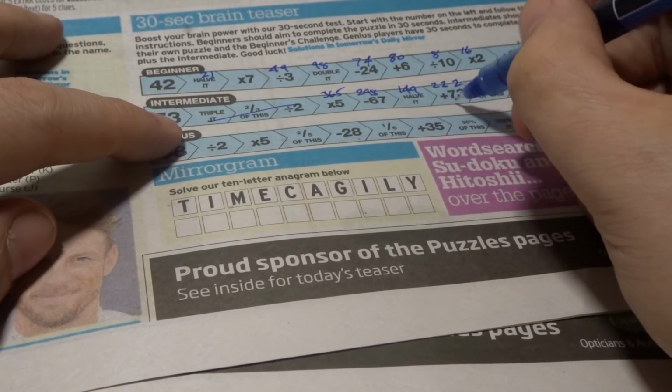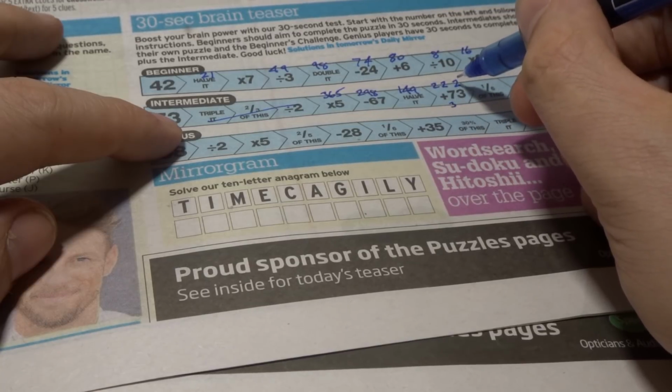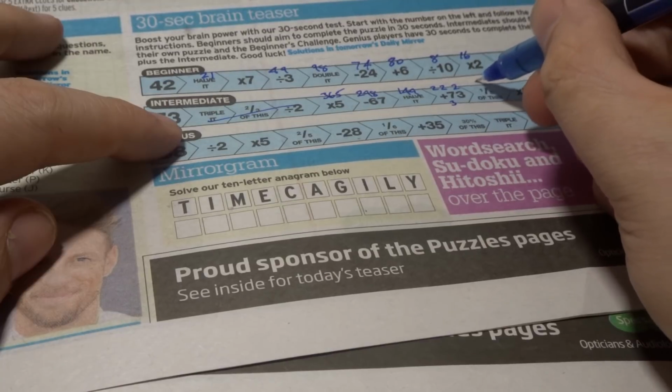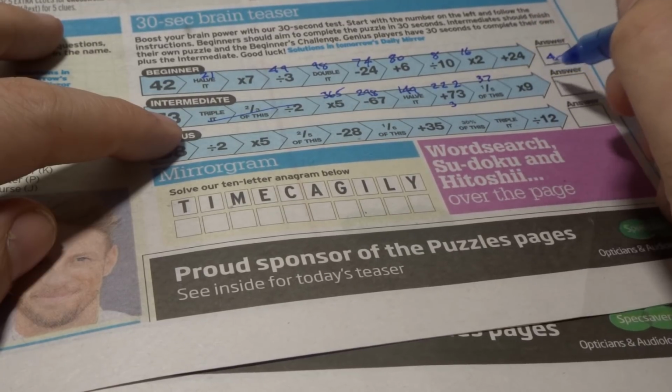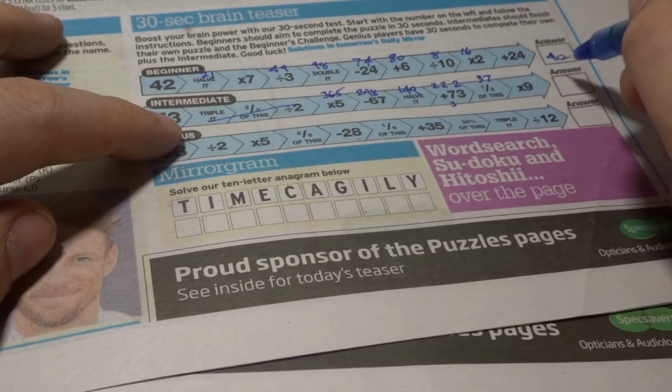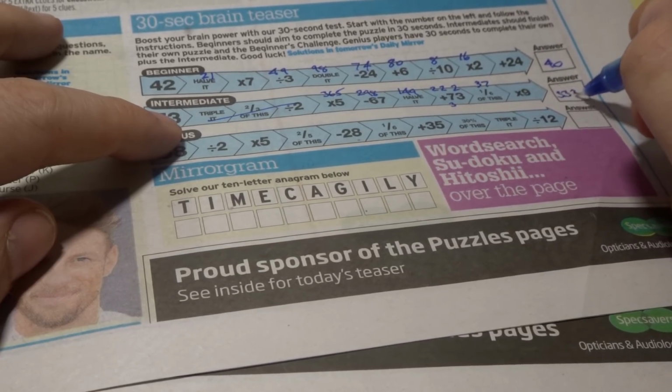1/6 of that, 6 goes into that 3 times. Remainder 4, so that's going to be 37 times 9, just to be awkward. 270 and 63, 333.